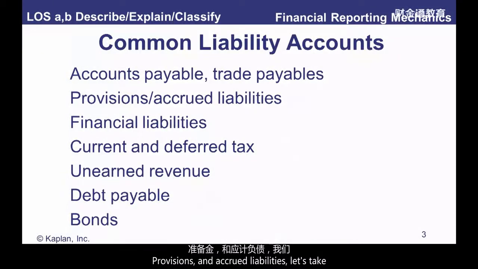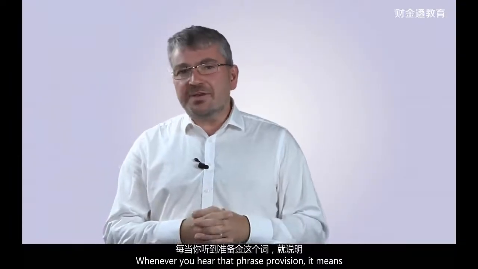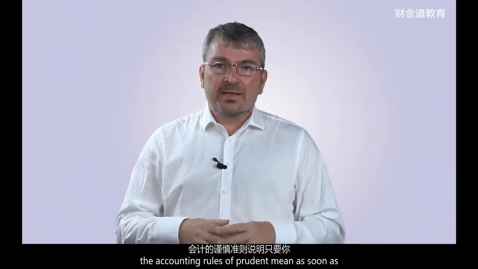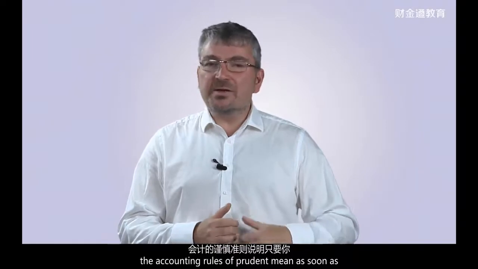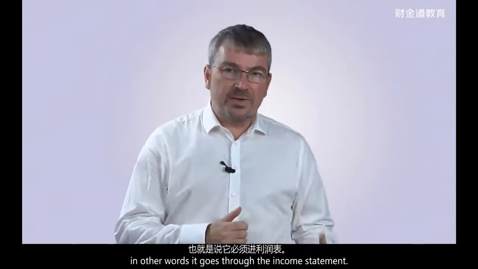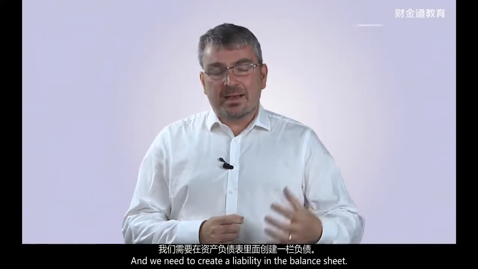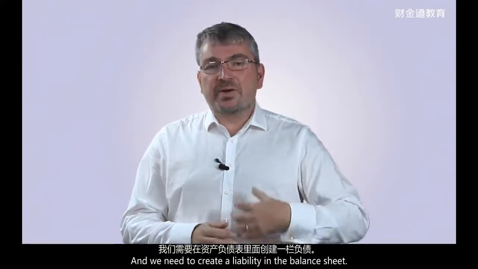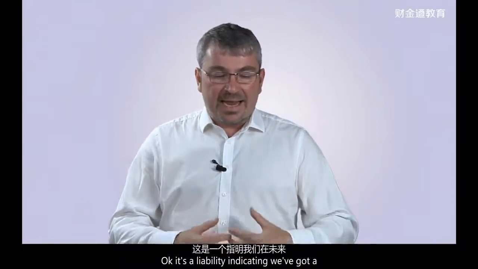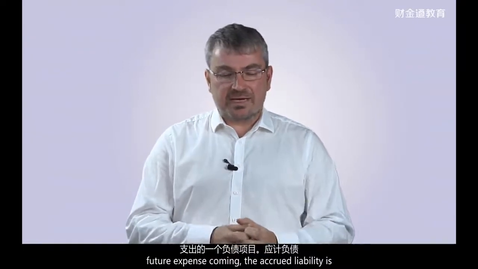Provisions and accrued liabilities. Let's take provisions separately. Whenever you hear that phrase provision, it means it's an estimated future expense. The accounting rules of prudence mean as soon as you can foresee an expense, it must be accounted for. In other words, it goes through the income statement, and we need to create a liability in the balance sheet. So it's a liability indicating that we've got a future expense coming.